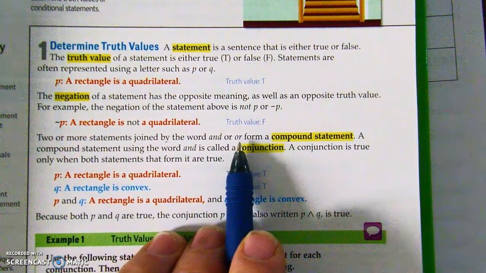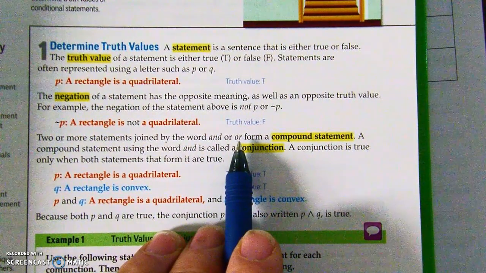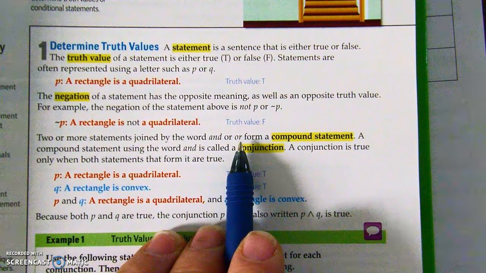With an "or" statement, which we're probably going to talk about in a little bit more, only one of the two has to be true. One can be true and one can be false, or both of them can be true on the "or" statement. So here's our scenario.